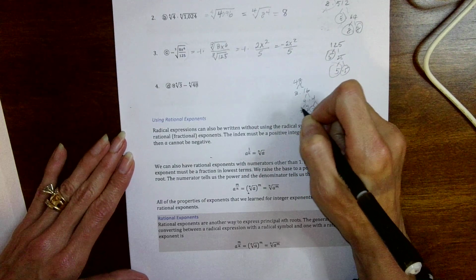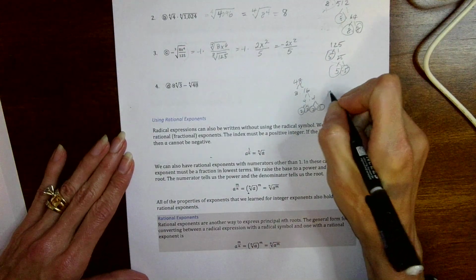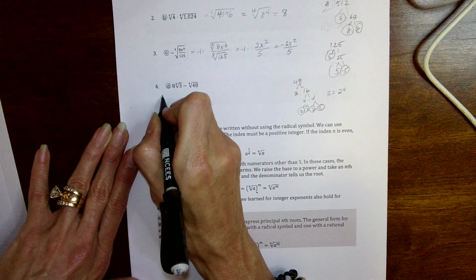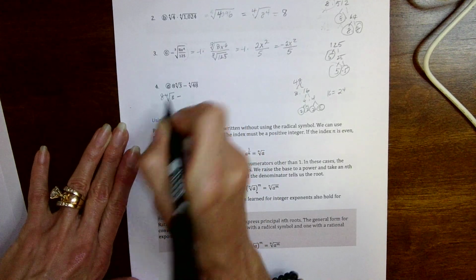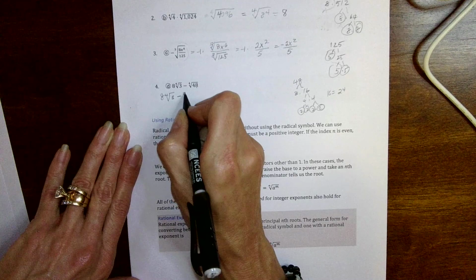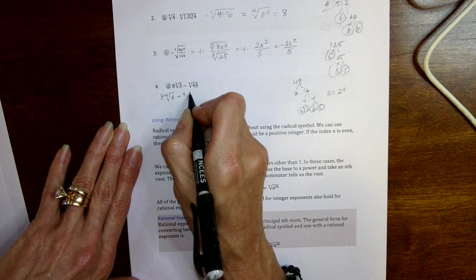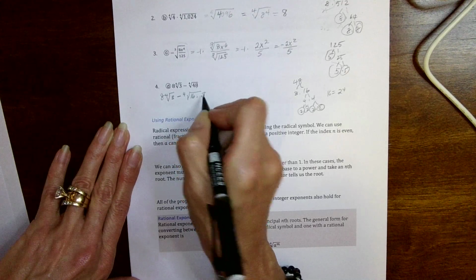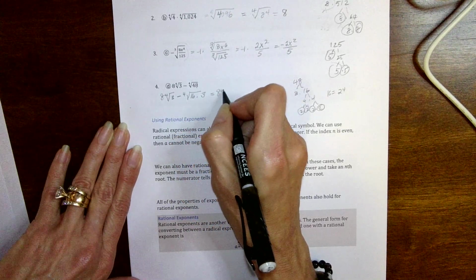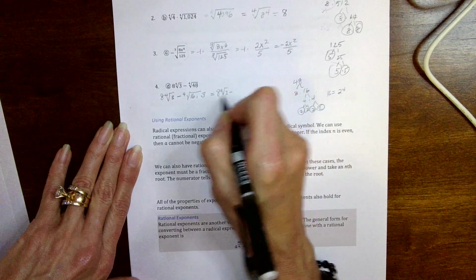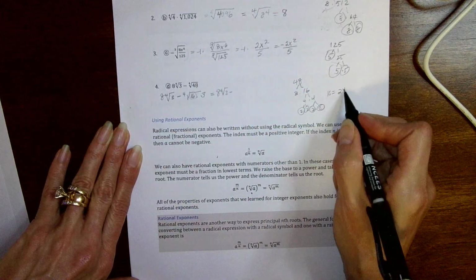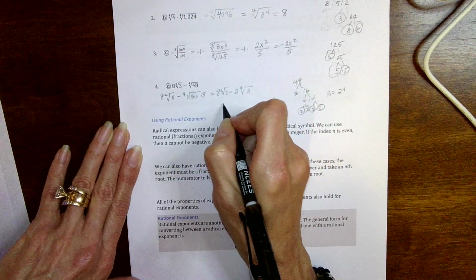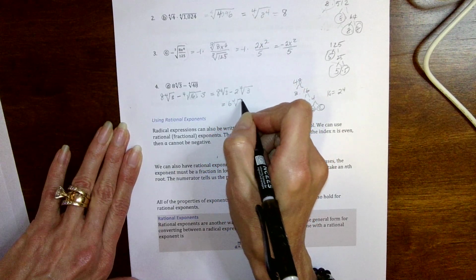So there's 1, 2, 3, 4. So 16 equals 2 to the 4th. So this would become 8 4th roots of 3 minus the 4th root of 16 times 3. Because 2 to the 4th equals 16, that would be 2 4th roots of 3, and that gives me 6 4th roots of 3.